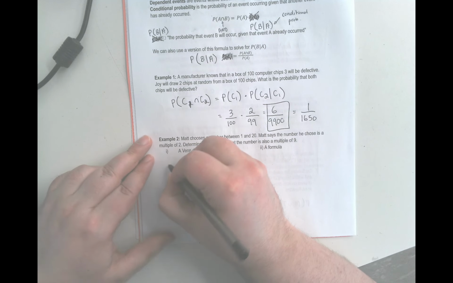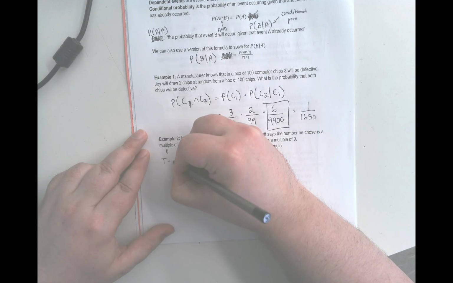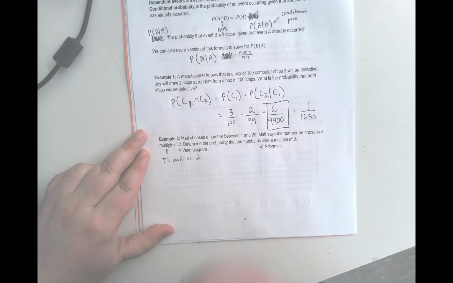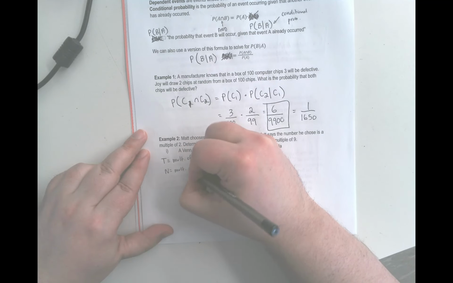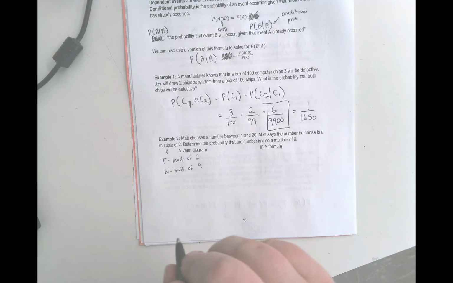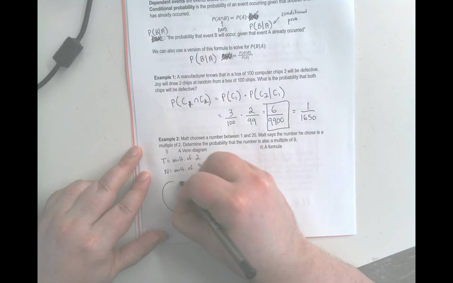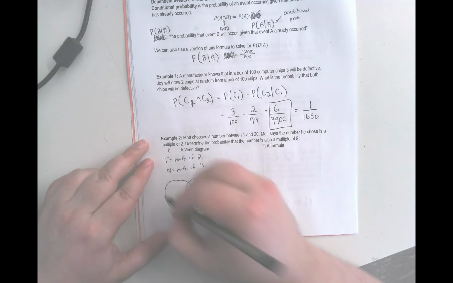Okay, so if we were to draw a Venn diagram, I'm going to say that T is going to be my multiples of 2, and N is going to be my multiples of 9. So we're going to draw our circles like so.